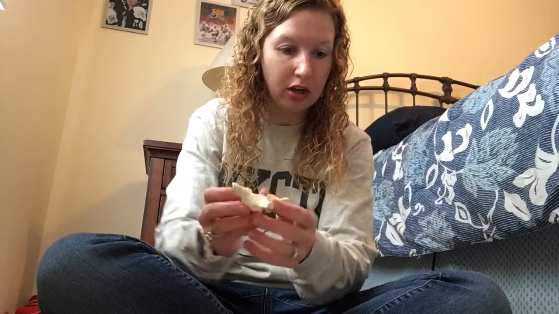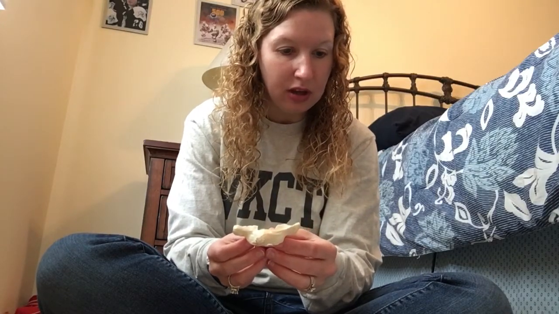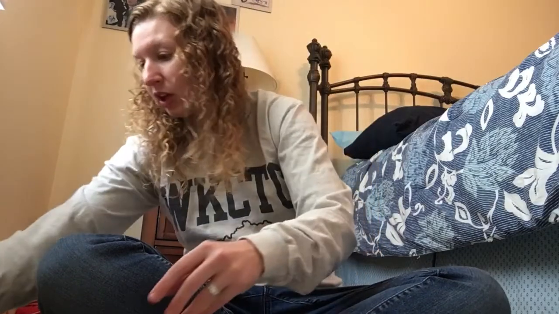And then you have your intervertebral disc, which is not actually shown on here, but now I can show you on my stacked lumbar vertebrae. You can see that these don't stack exactly on top of each other because they're not supposed to.